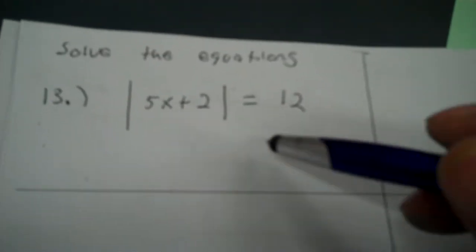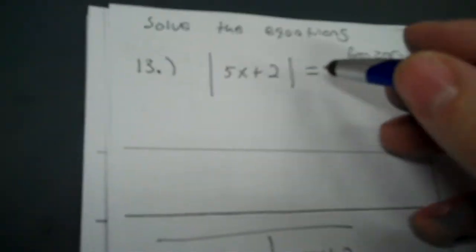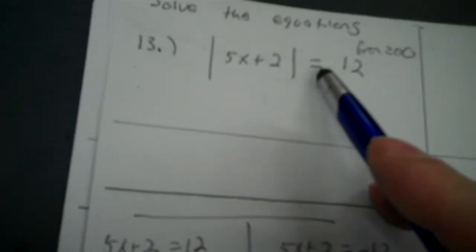Now the next page we have absolute values, but they're just equations. We don't need to use our little table, our graph. We're going to use the table for sure. 5x plus 2, 5x plus 2. There's no a, there's no k. So you're 12 from 0. So on one side you just put equals 12, and on the other side you put equals negative 12. And you don't have to do a number line because it's just equals. It's not greater than or less than.